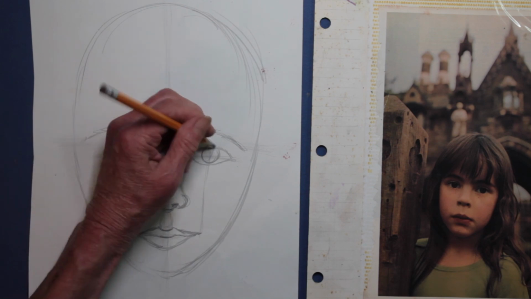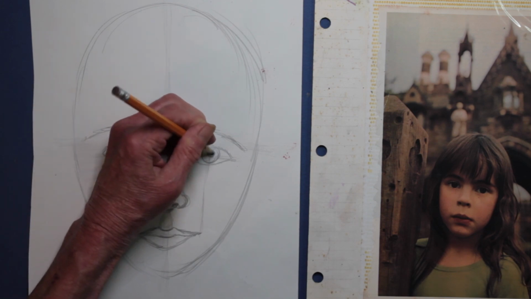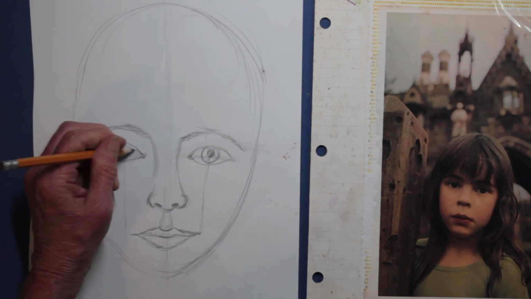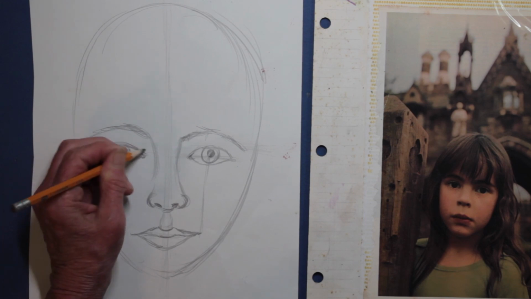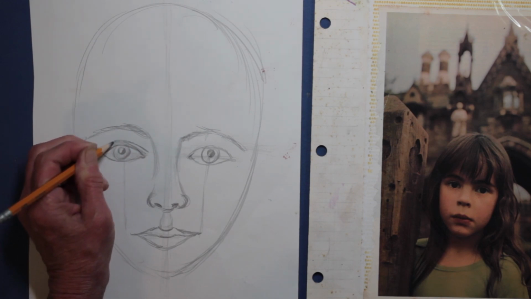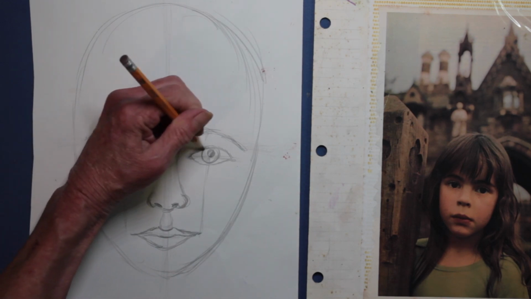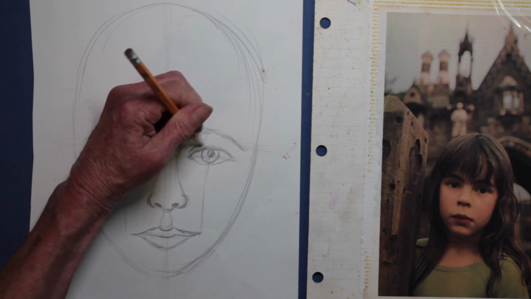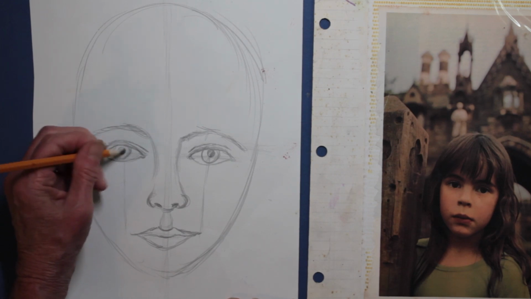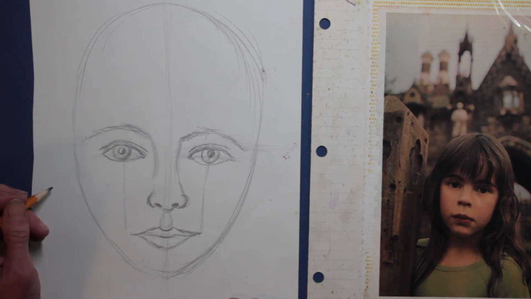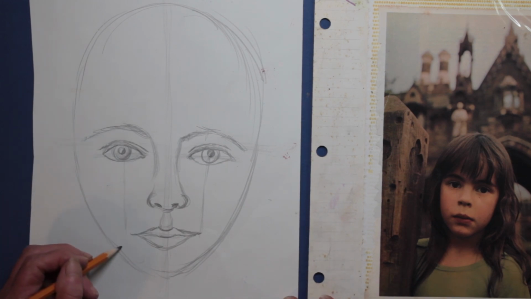Putting in the pupil. Putting in the lid line where your eyelids can close and open over your eye. Once you have your person started to this point, that's when you can add things like hair and shadows, shading, styles, clothing, whatever you want to add. But this is a basic child's face.